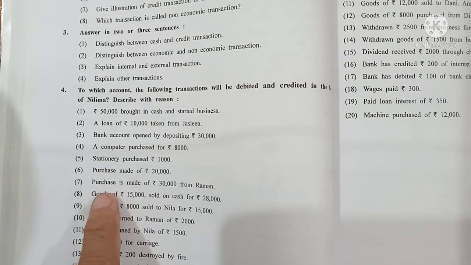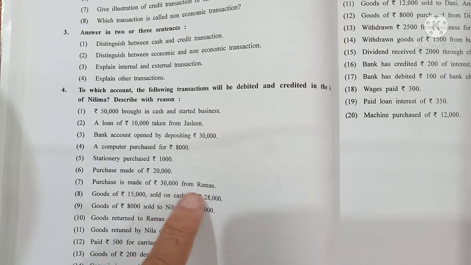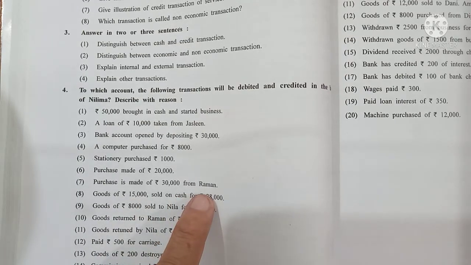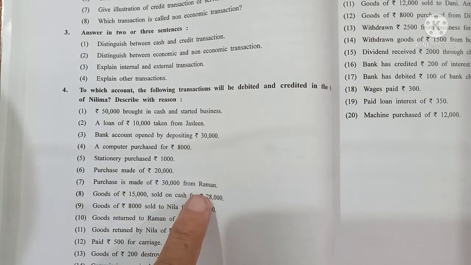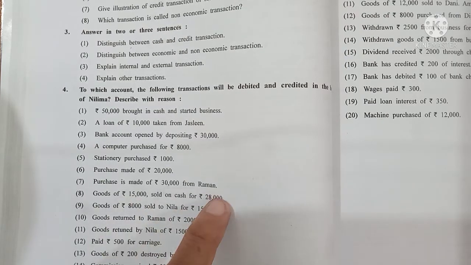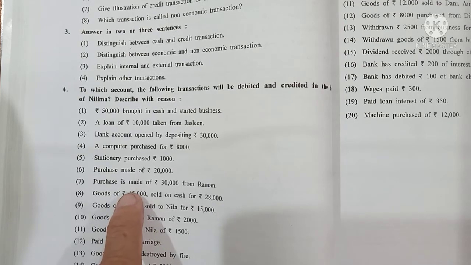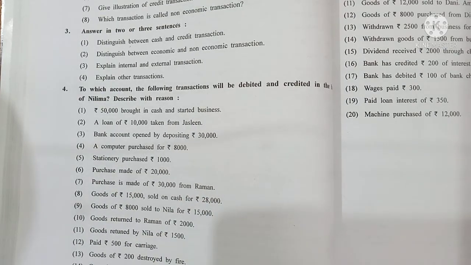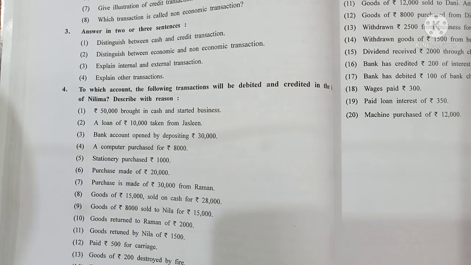Number 7, purchase is made of 30,000 from Raman. This is a credit transaction because the name is given from whom you have purchased, and nowhere is it mentioned whether it is a cash transaction or a credit transaction. One is goods account and there is Raman account. Goods account real, debit comes in, and Raman account personal, credit the giver. Yes, debit the receiver, credit the giver.